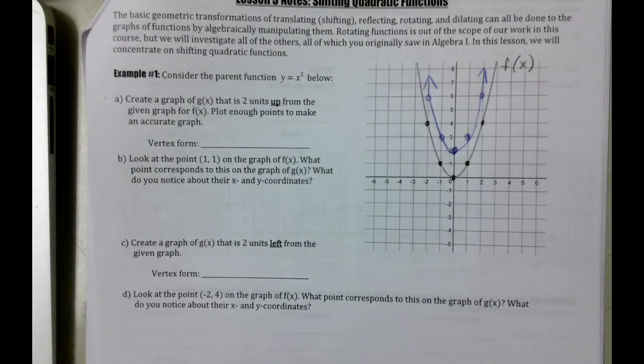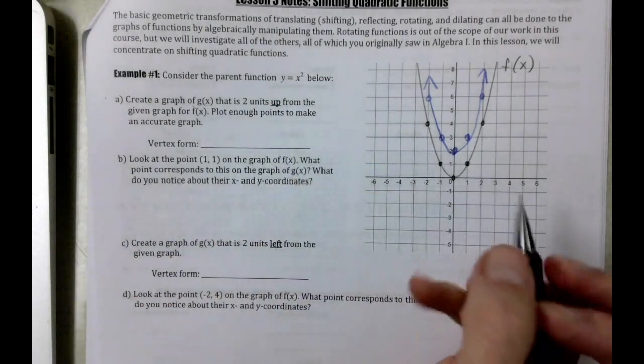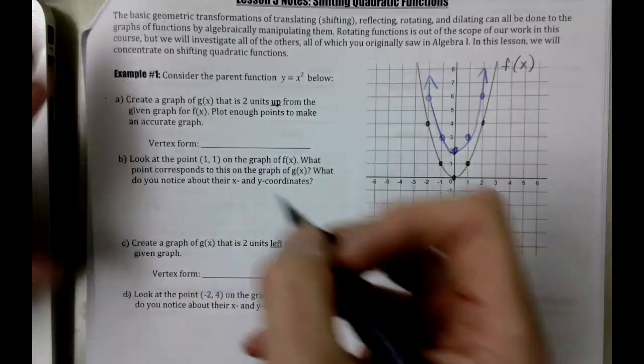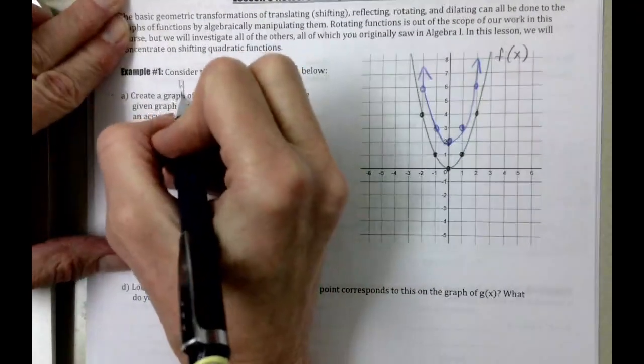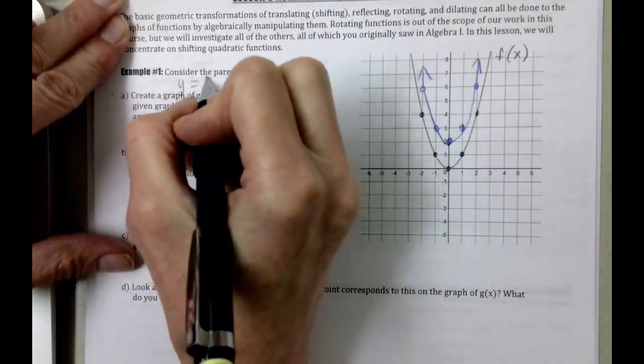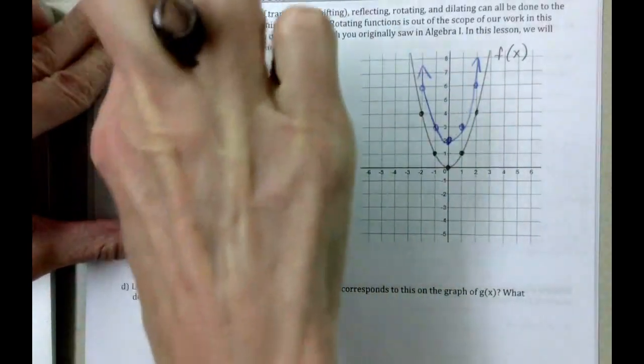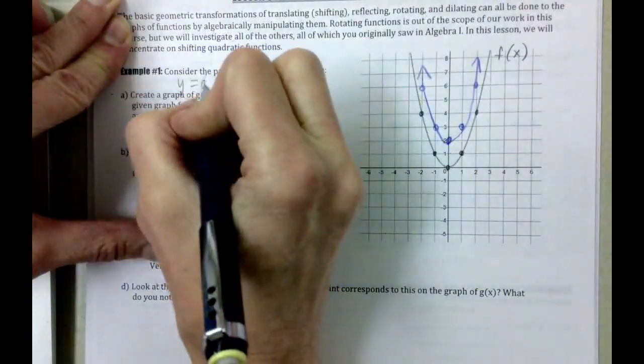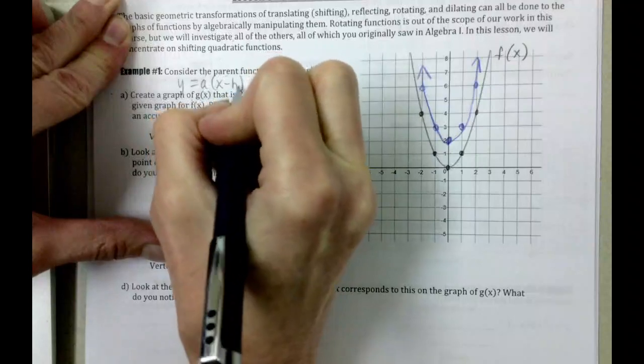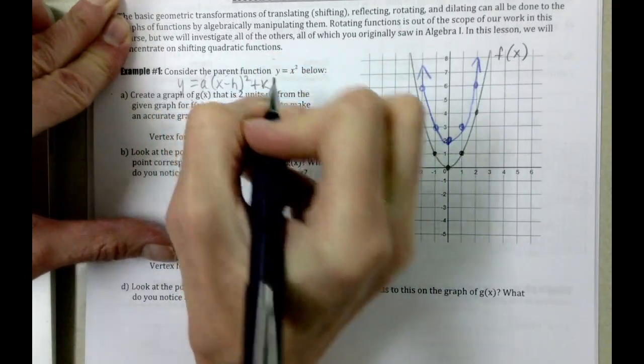But what we are looking at here is we're going to compare. Oh, before we get there, we better put it in vertex form. Reminder that vertex form is y equals a times (x minus h) quantity squared, plus k.